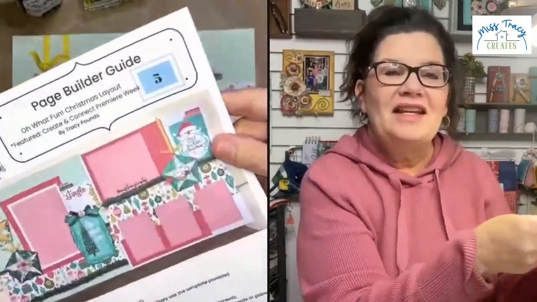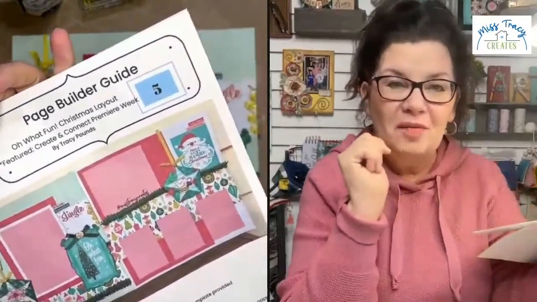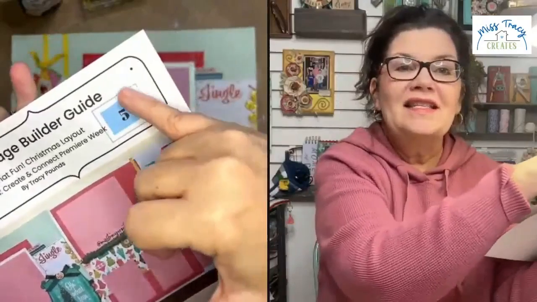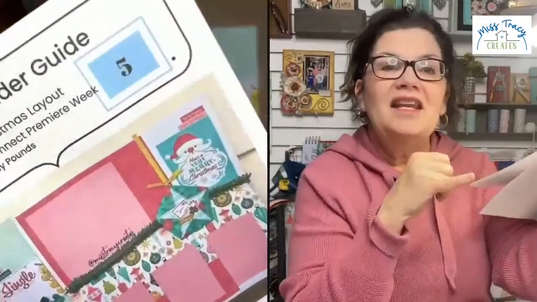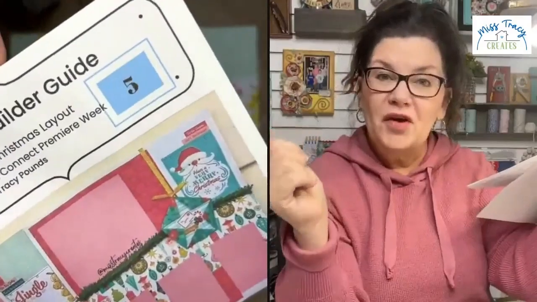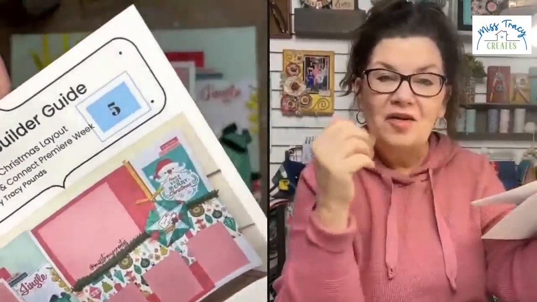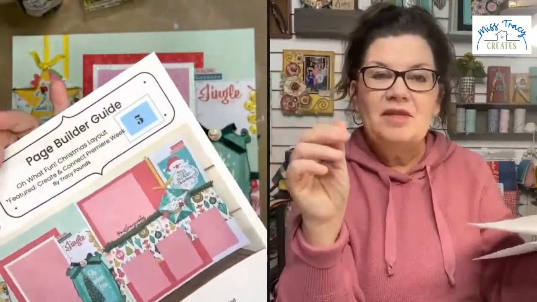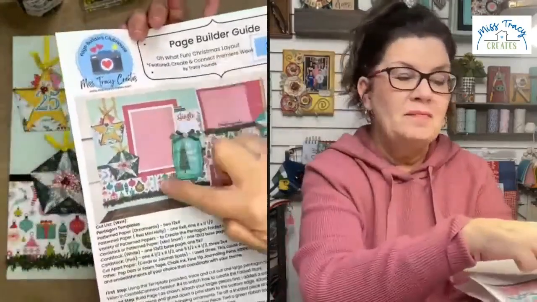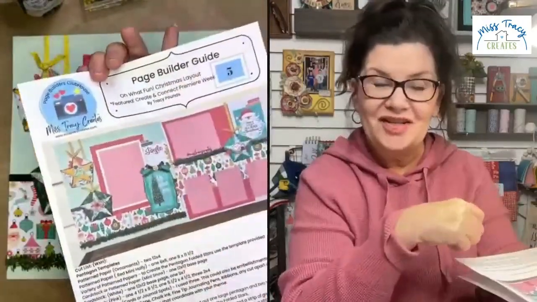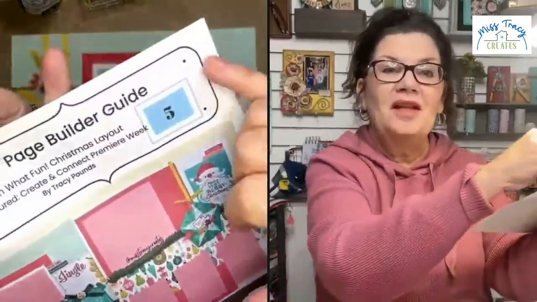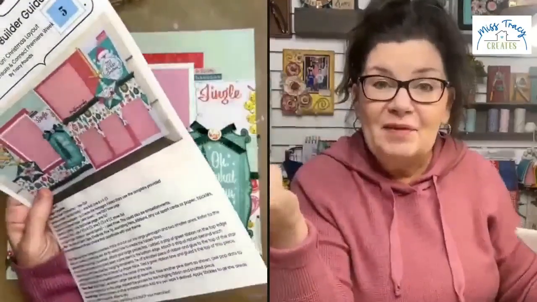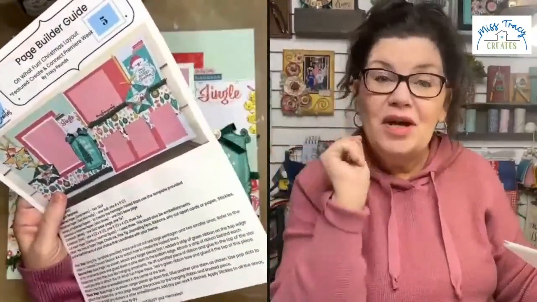Okay. And then you're going to see this little box right here with a number in it. This is something that we added to the guides after we started the Page Builder Clubhouse, because it has helped our scrapbookers immensely. The number that you're always going to see in this little box is the number of photos that this particular layout can feature. Now that's always a little bit flexible, because sometimes where I have one big picture, you might have 2 smaller pictures, right? So I just try to give you a little bit of a guide about how many pictures get featured on that specific layout.